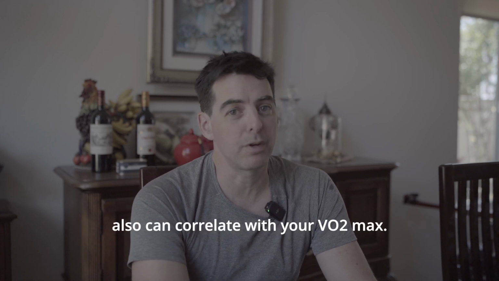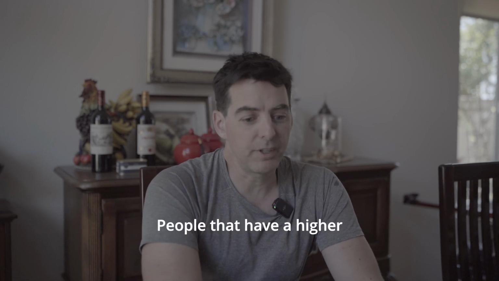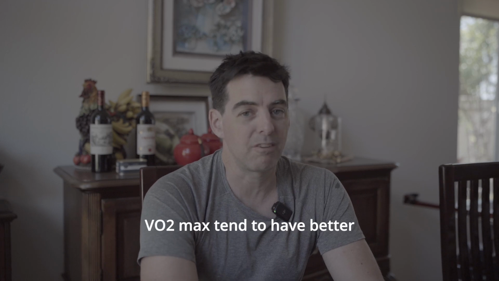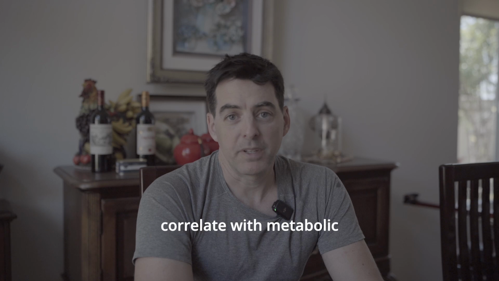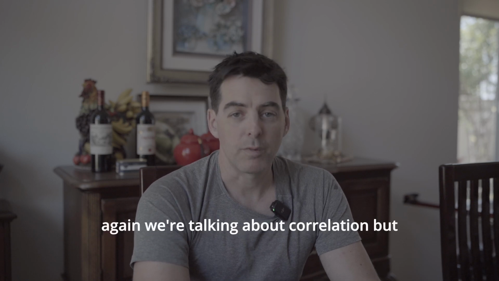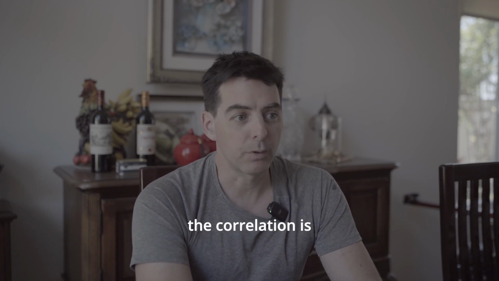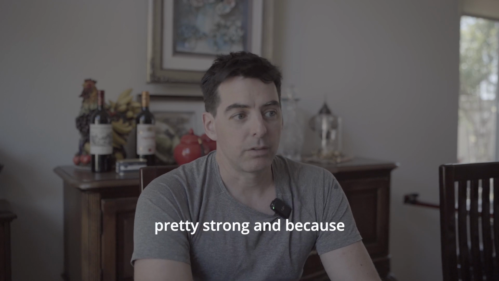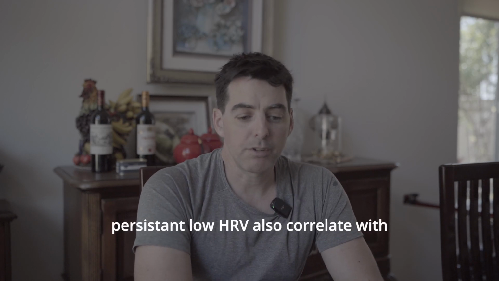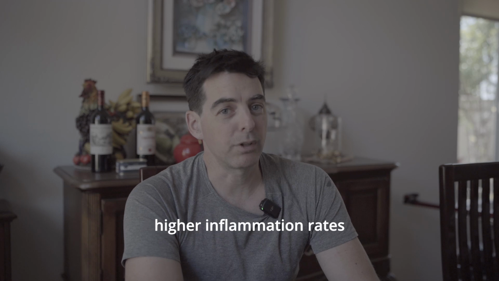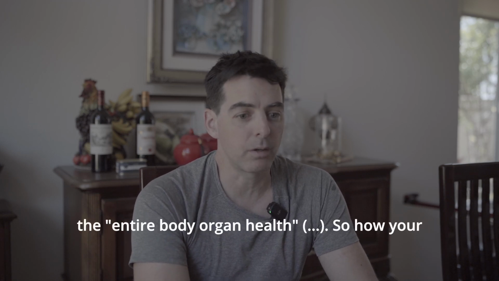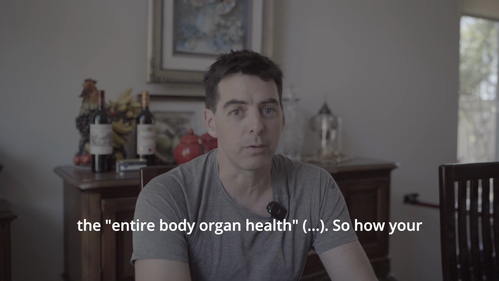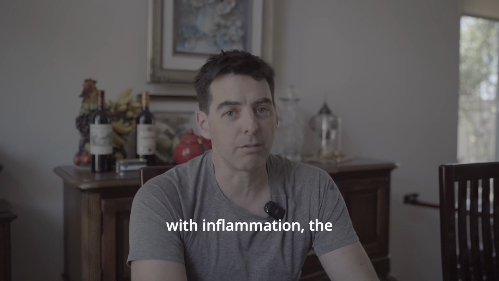because HRV can also correlate with your VO2 max. People that have a higher VO2 max tend to have better HRV scores than the norms. It can correlate with metabolic function in the same way. So again, we're talking about correlation, but the correlation is pretty strong. And low HRV also correlates with higher inflammation rates, so it can correlate with the entire body's organ health, meaning how your organs are resisting inflammation.